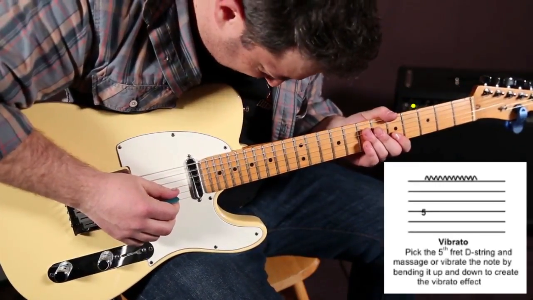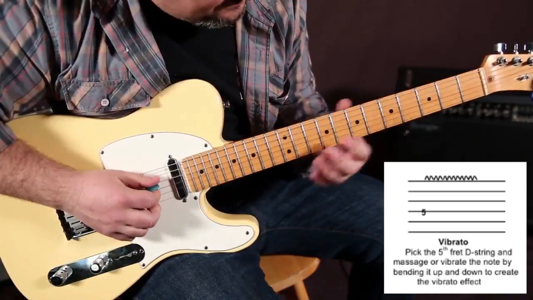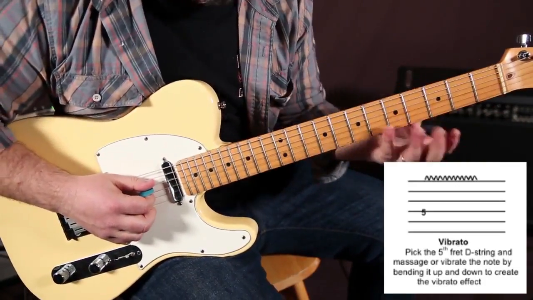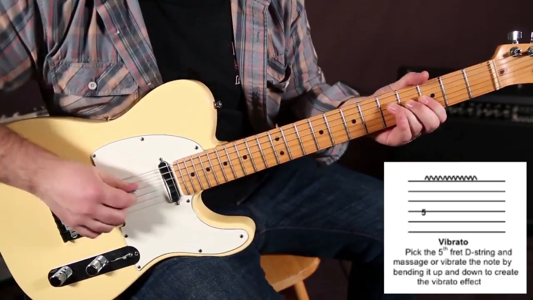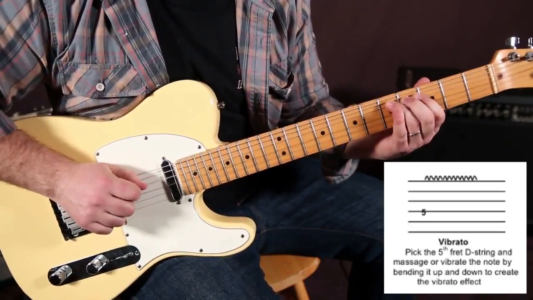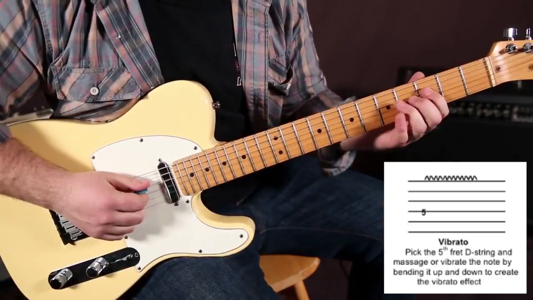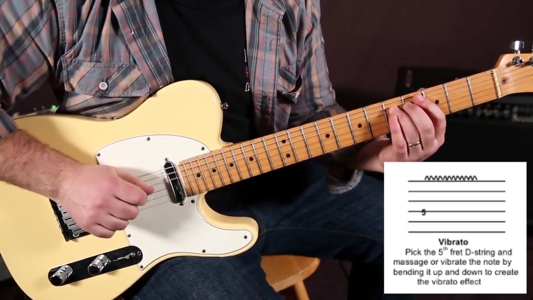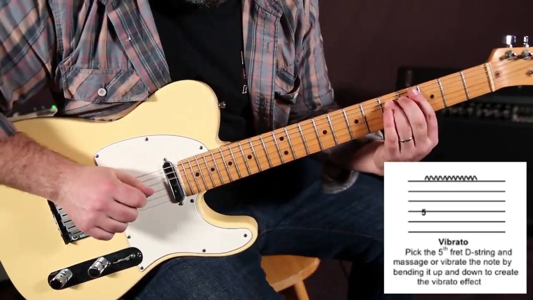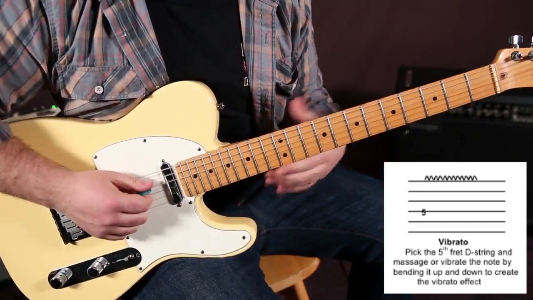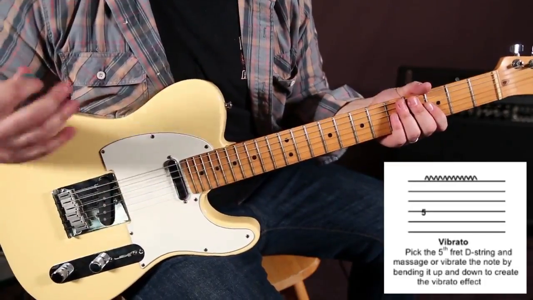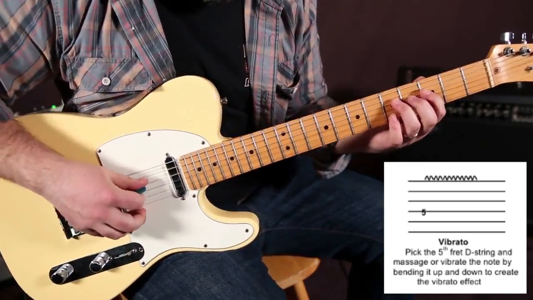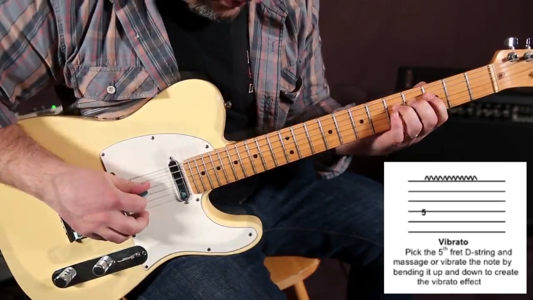So if it's the 5th fret on the D string, it's some kind of vibrato. We don't know the context. I'll probably use my ring finger. So it's telling me there's some kind of vibrato there, a wiggling of that note. Okay? Now we don't know if you got to know the song to know what kind of vibrato is going on there. Once again, the tab is a shorthand way to get you going there.